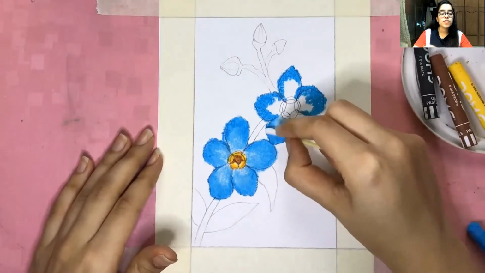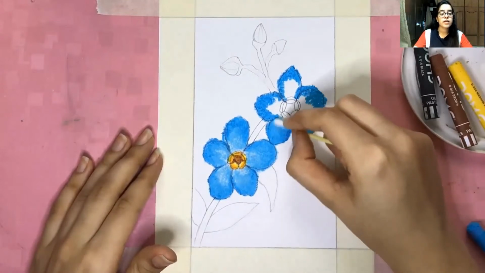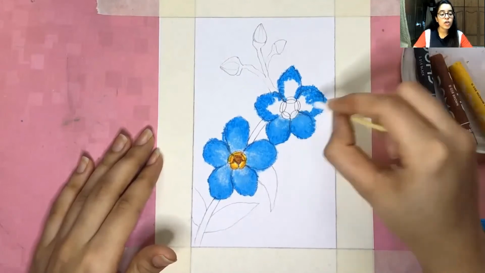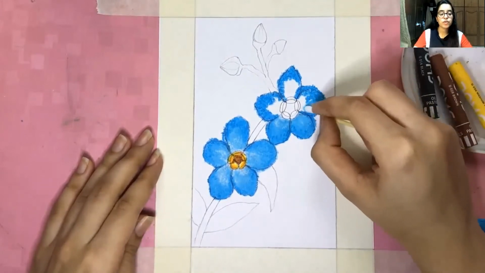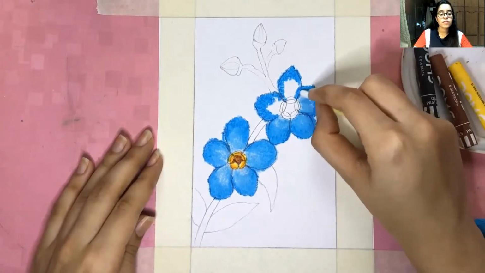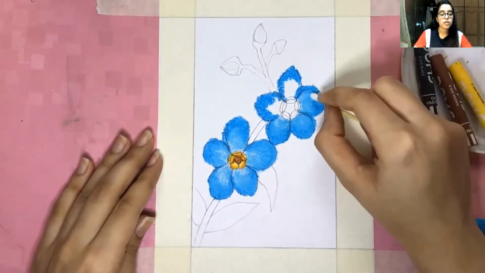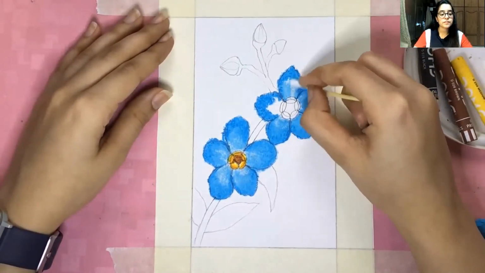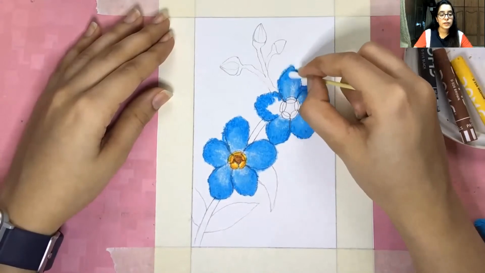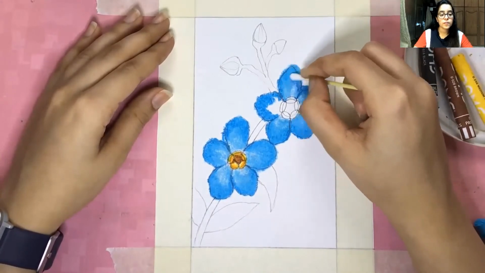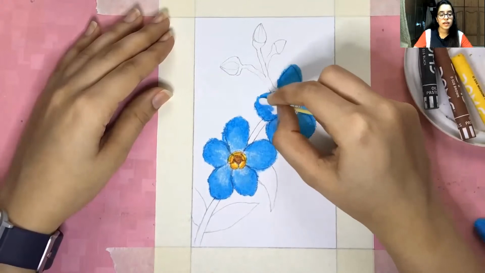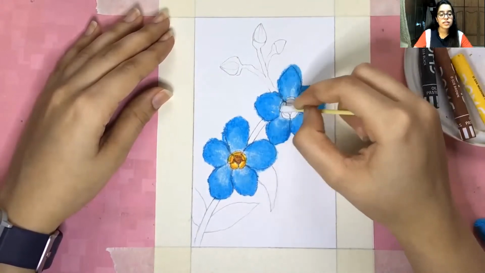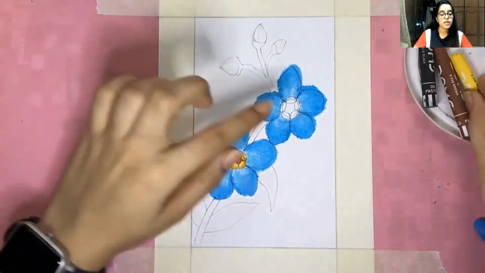If you have observed, just by blending this oil pastel with paper nicely and neatly, you have a smoother look to your overall artwork. Yes, that gives you a smooth looking artwork. It has a smooth range of colors. Okay, there we go. The last petal now, blending it nicely. Okay, so there we go.